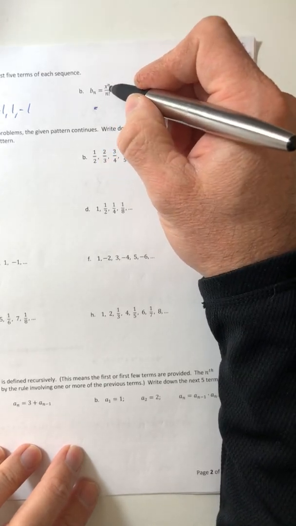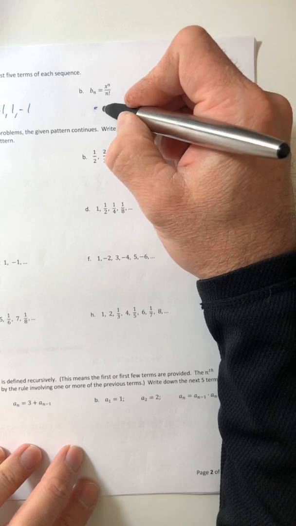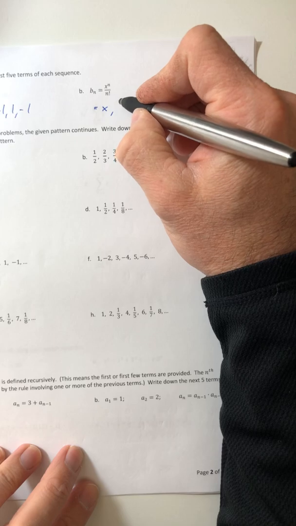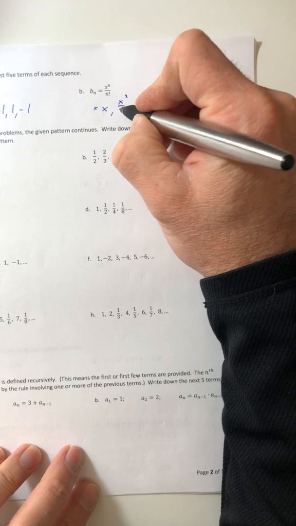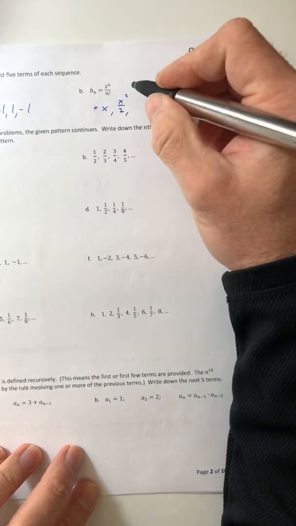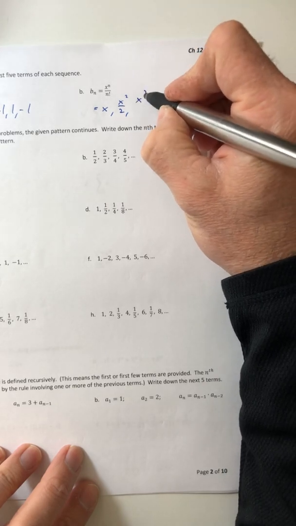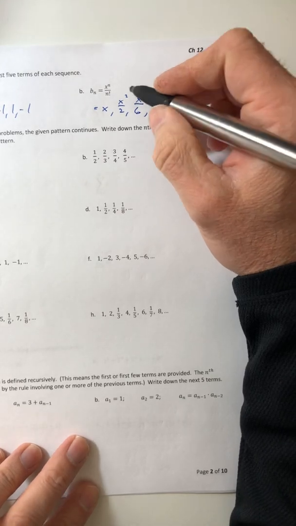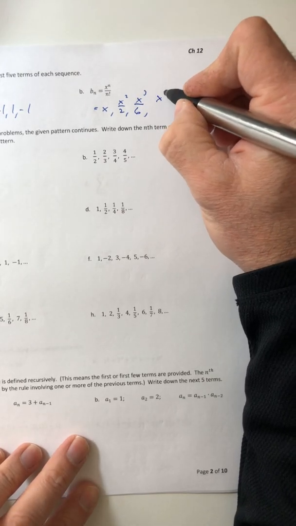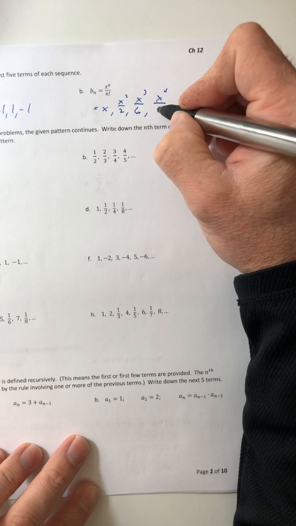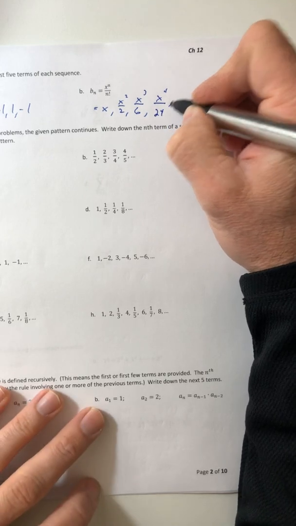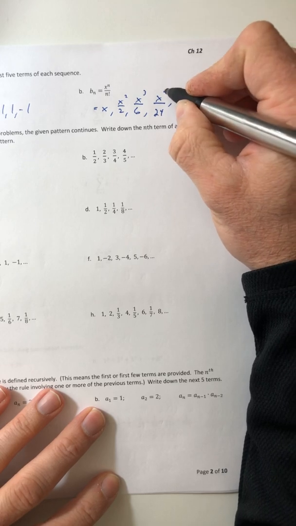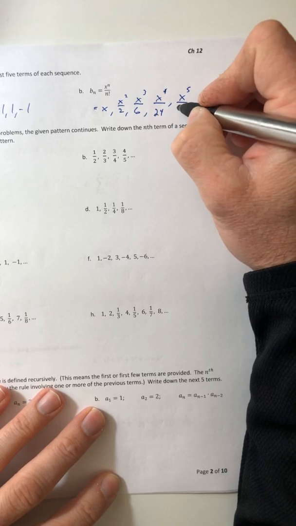So if you plugged in n equals 1, you just get x. N equals 2, x squared over 2. N equals 3, x to the third over 3 factorial, which is 6. N equals 4, x to the fourth over 4 factorial, which is 24. And then finally for n equals 5, x to the fifth over 5 factorial, which is 120.